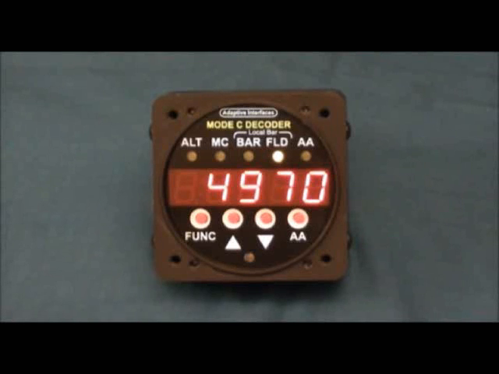Across the bottom, you'll notice that there are 4 buttons. The first button is labeled Function. As you press this button, you can move the instrument into its different functions. The next button is an up arrow. The one after that is a down arrow.